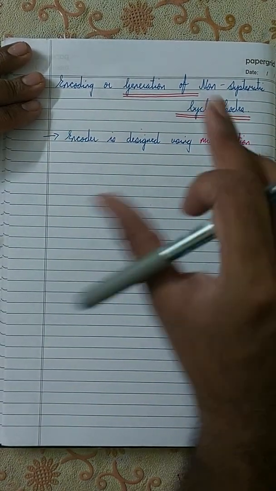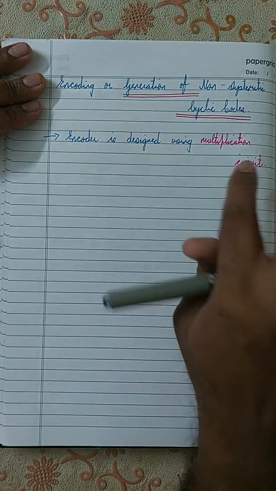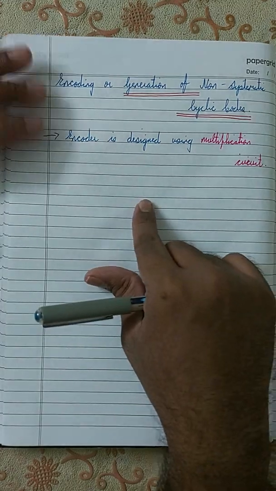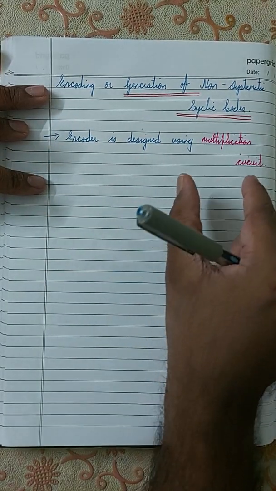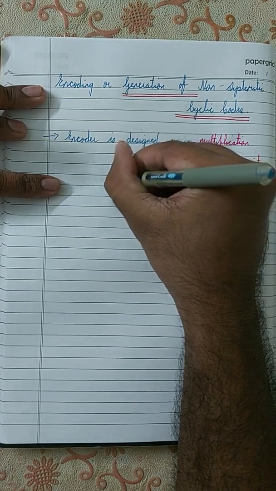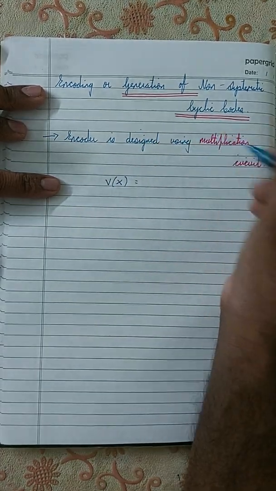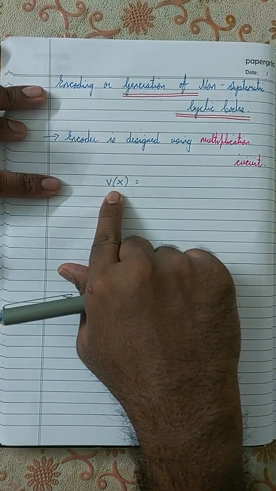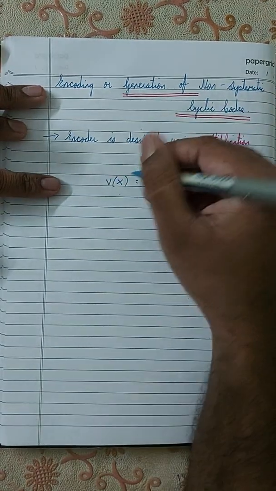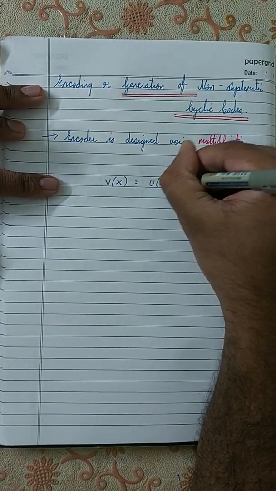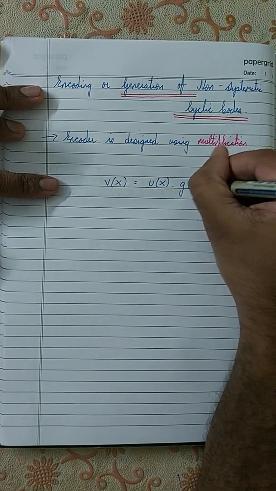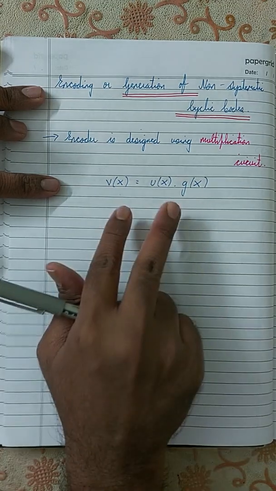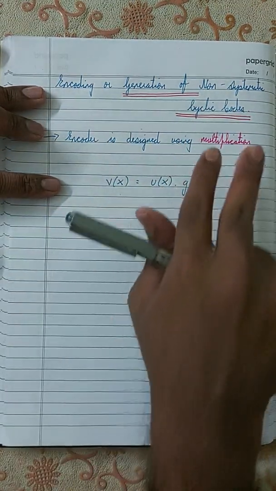The main thing about this circuit is that it uses the multiplication circuit, or we also call it the multiplier circuit. The reason why we are using this circuit is because we all know the equation of the output code word, or how to create a cyclic code word. Here v of x represents the non-systematic cyclic code, and v of x is equal to u of x into g of x. So basically this is a multiplication of two polynomials, and that is exactly what we are going to do here. That is why we need a multiplication circuit.